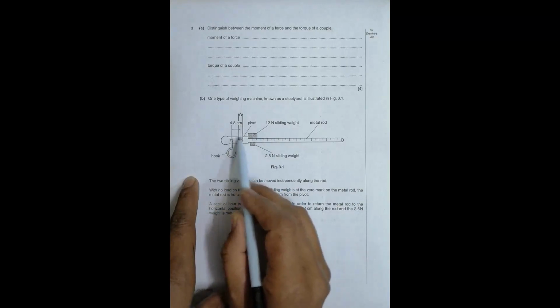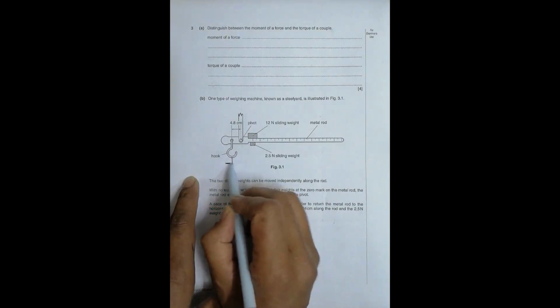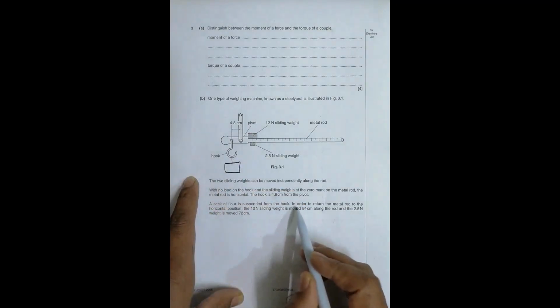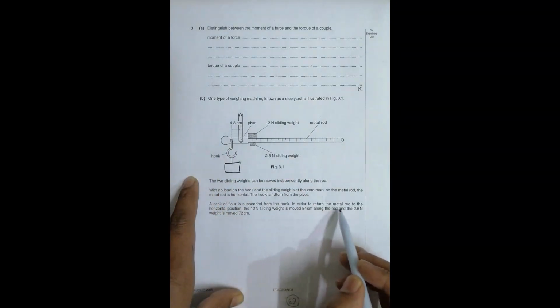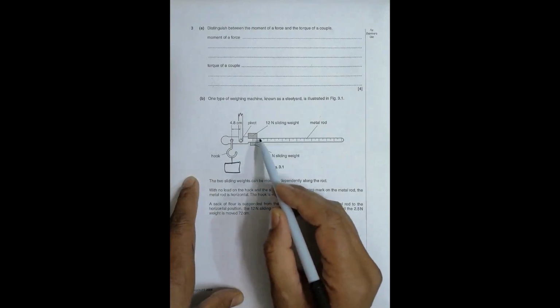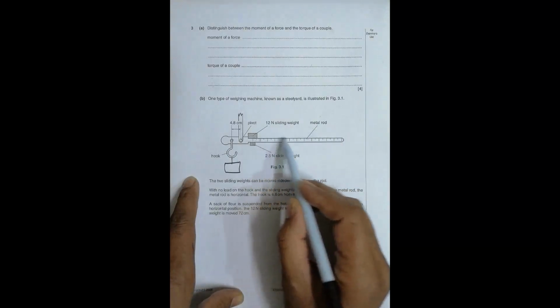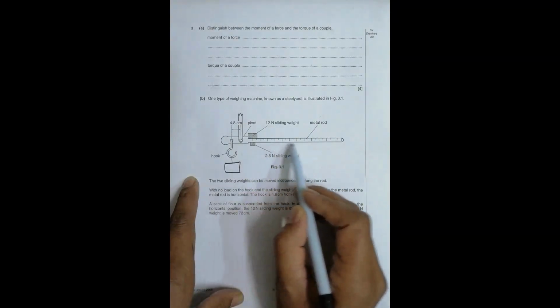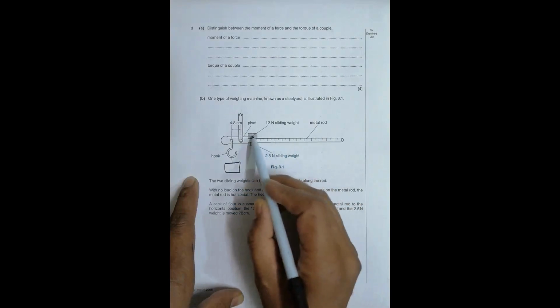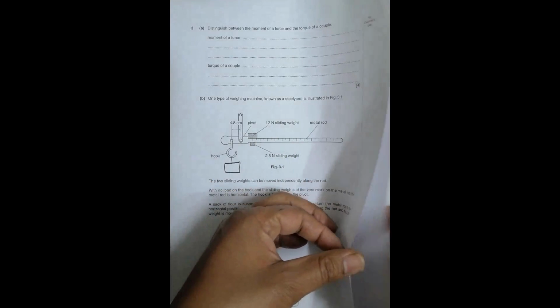So there's a hook and a pivot here. A sack of flour is suspended from the hook, so it will tilt like this. In order to return the metal rod to the horizontal position, the 12 Newton sliding weight is moved 84 centimeter along the rod, and the 2.5 Newton is moved 72 centimeters. So it will go somewhere here and here in order to balance this once it has been tilted. We have to calculate the weight of the sack of flour.